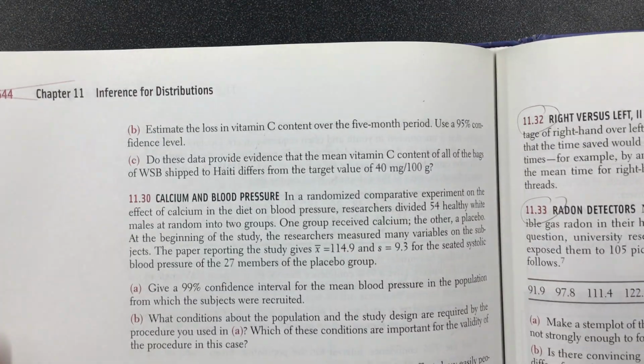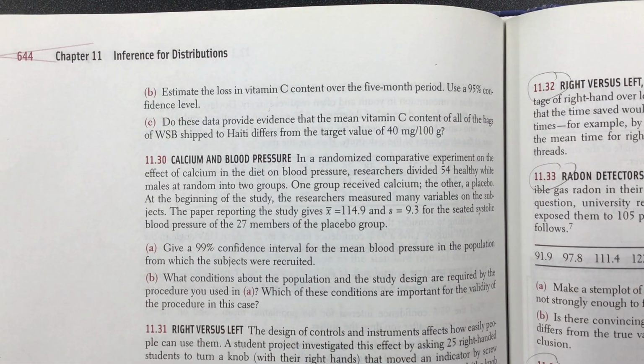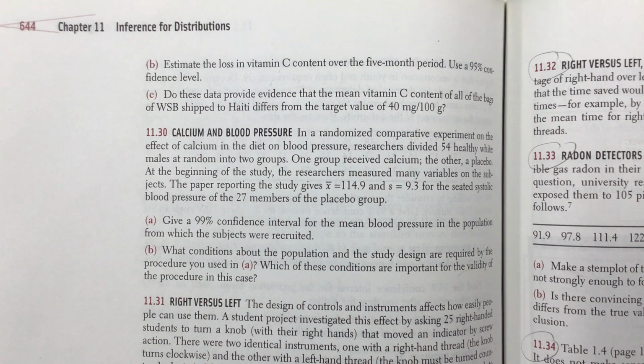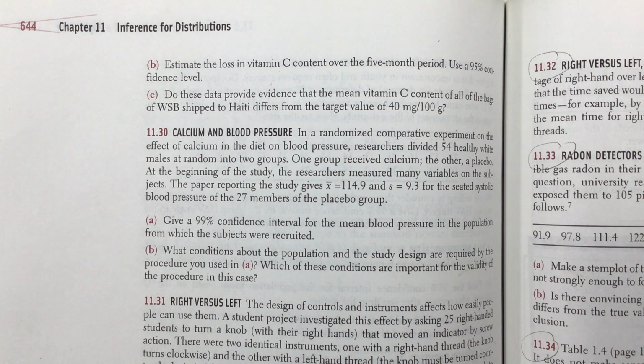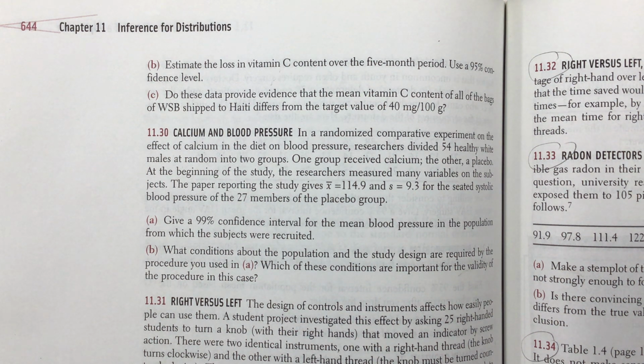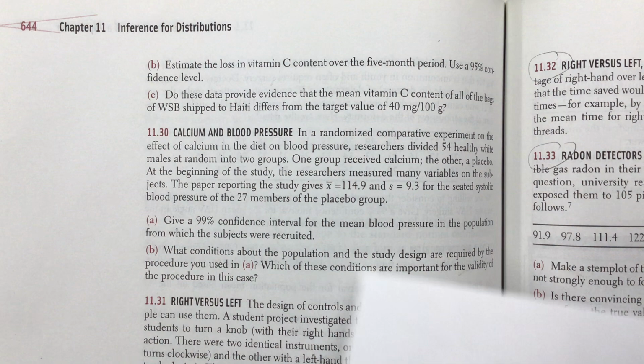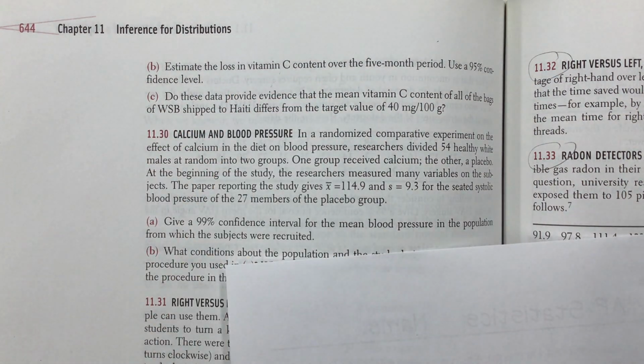All right, question B. Estimate the loss in vitamin C content over the 5-month period. Use a 95% confidence interval. Okay, so this is, in other words, do a confidence interval. Right? Notice it didn't say do a confidence interval. They're not going to necessarily say that. They're going to say estimate. And you know, back in chapter 1, you would have said, oh, well, here's X bar. Well, now we know more. We can do a confidence interval.